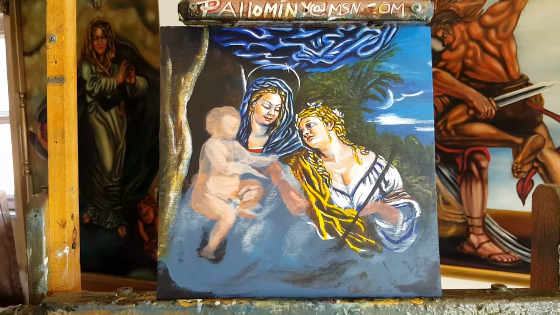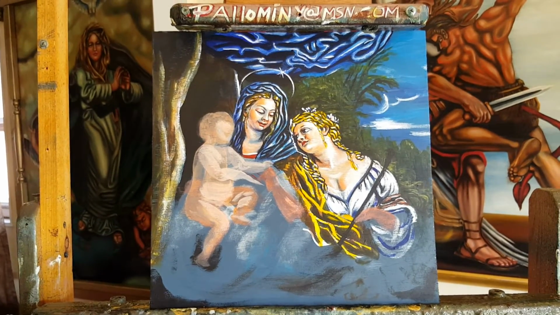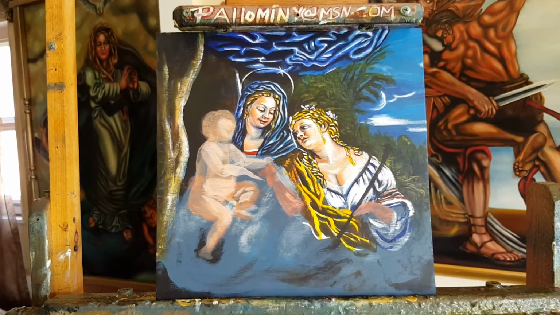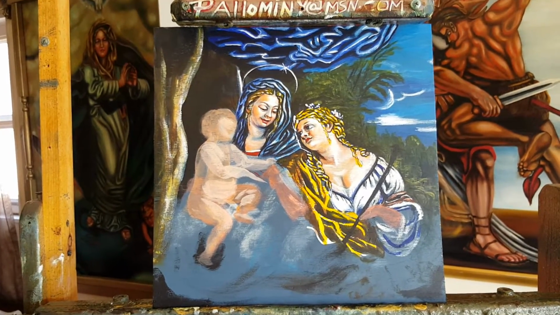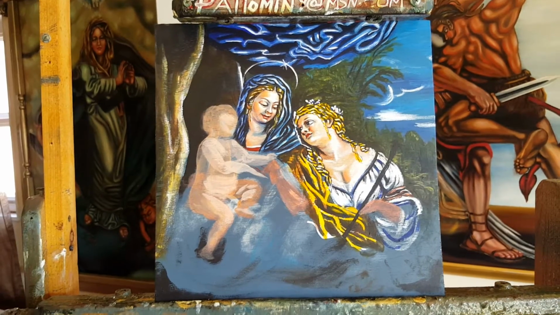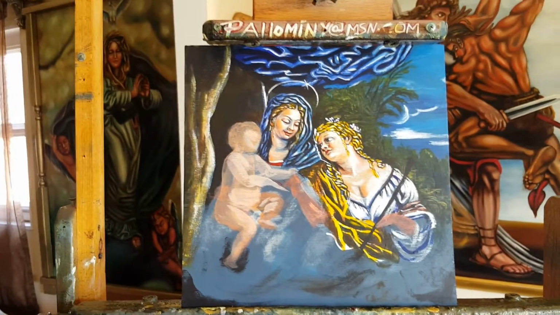Alright, so my preference is the Venetian style. Particularly, I'm talking about Titian here. This is the style of Titian. This is how Titian painted, and Titian's style was Venetian. What is the difference between Venetian and Florentine style?